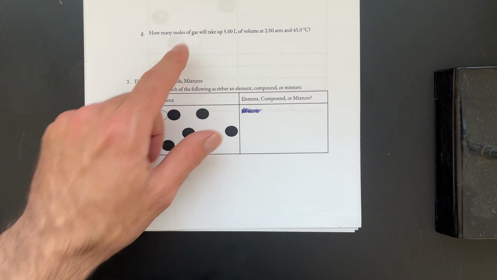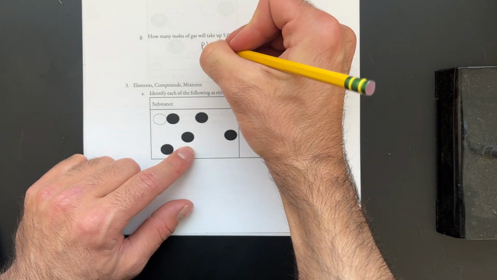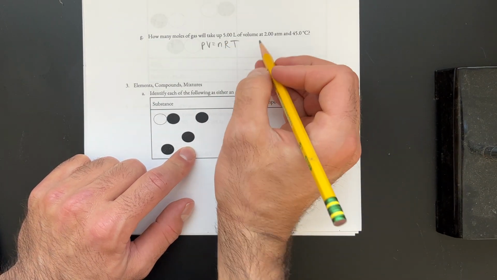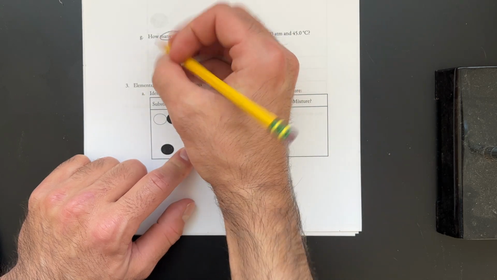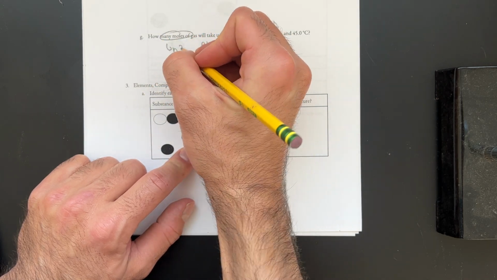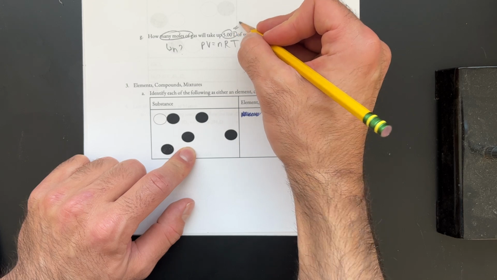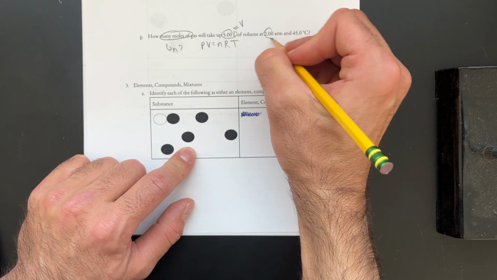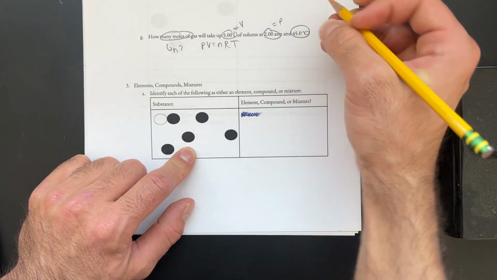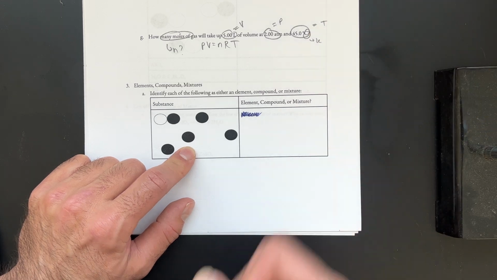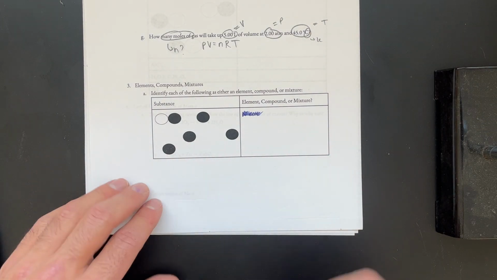Do note that for this one, we're going to use PV is equal to nRT, because this isn't a before and after. It's saying how many moles? So that's N. We don't know N. It's saying, that's our volume. This is our pressure. And this is our temperature. Do note that you got to convert that to Ks. But we're given all those.